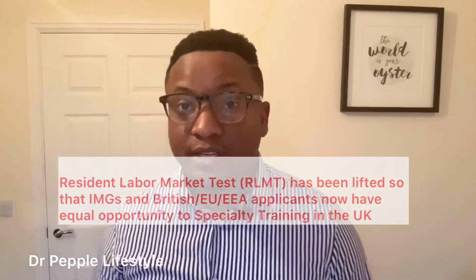Previously, the British nationals and the EEA applicants used to apply for the first round, and the international medical graduates could apply in the second round. And also there seemed to be some limitations in specialties that people other than EEA and British nationals could apply for.